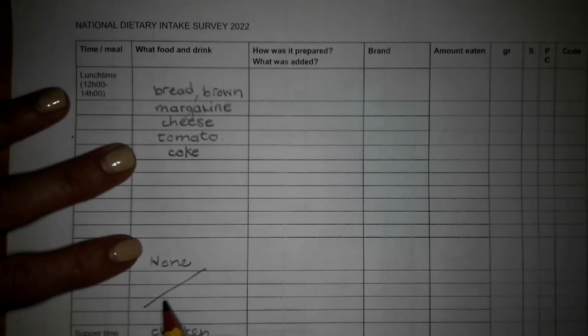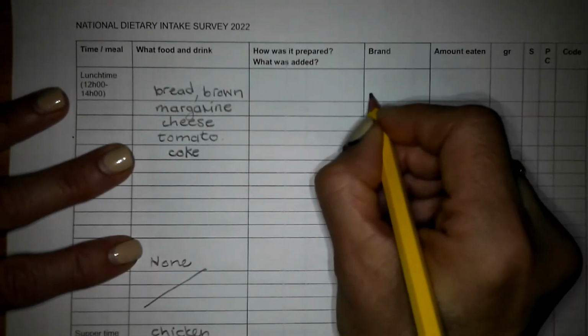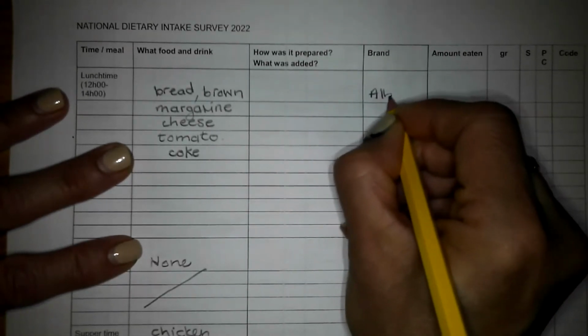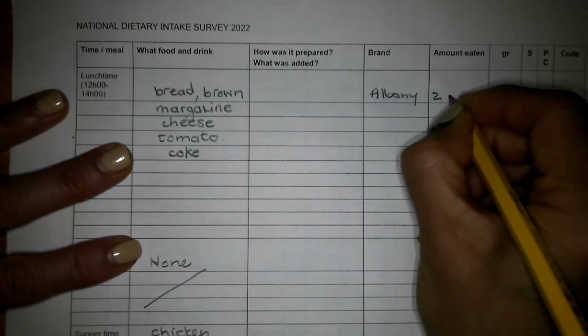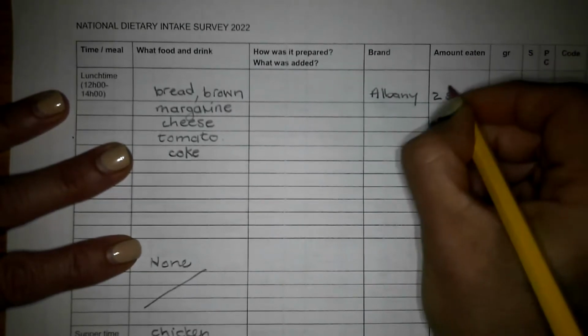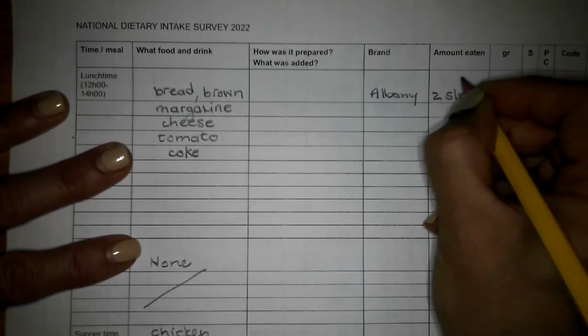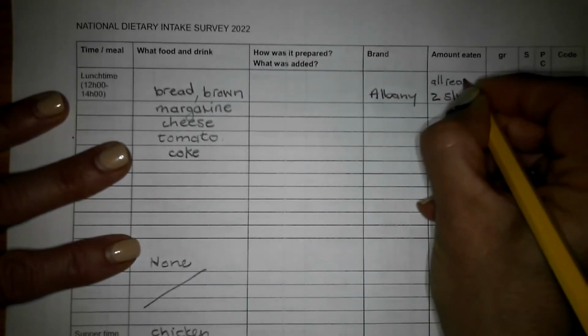And you also indicated, for instance, that that was Albany. And it was 2 slices. It was already sliced.